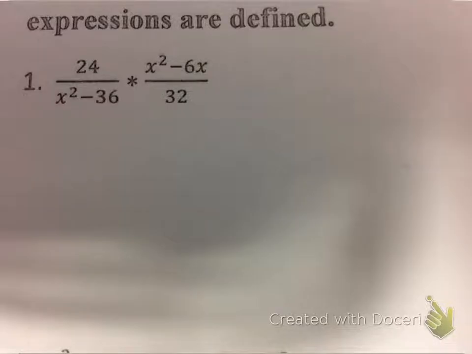Alright, so here's number 1. What I would do on this is, one, you've got to start factoring. Don't worry about the 24 and 32 yet, but you do need to factor the x squared minus 36. That one's the difference of two squares because you can take the square root of 36. So when you see x squared minus a number, you see if you can take the square root, and you can, so that's x plus 6, x minus 6, because the square root of 36 is 6. But if you look at the other one, x squared minus 6x, that's a greatest common factor because they both have an x, so I can take out an x and I would be left with x minus 6.